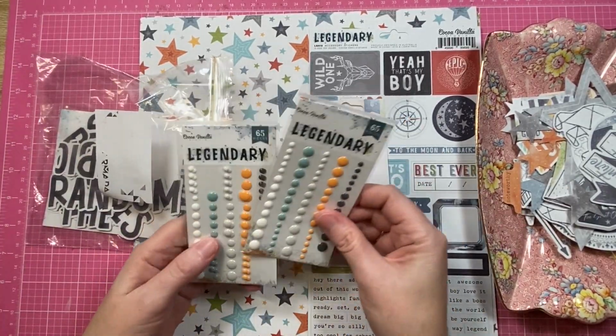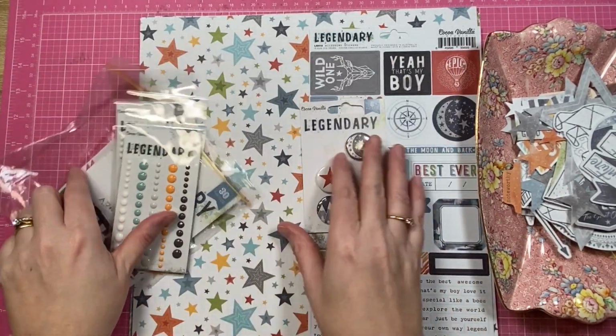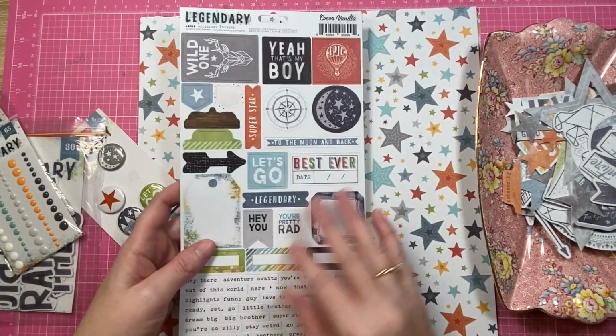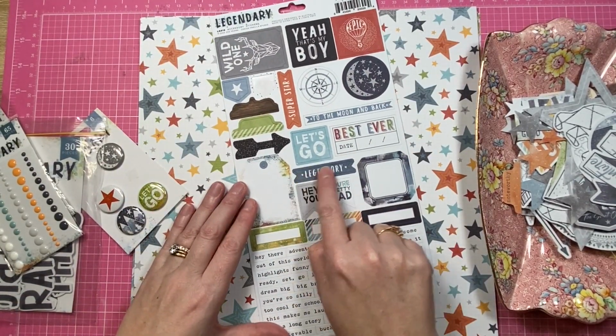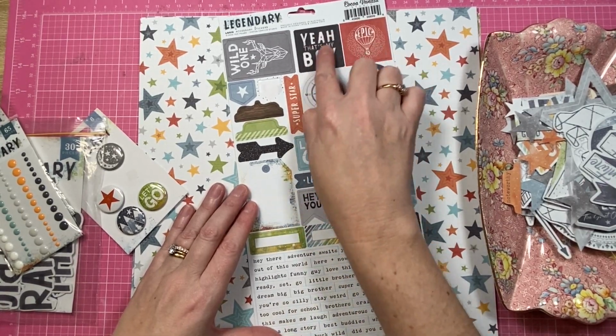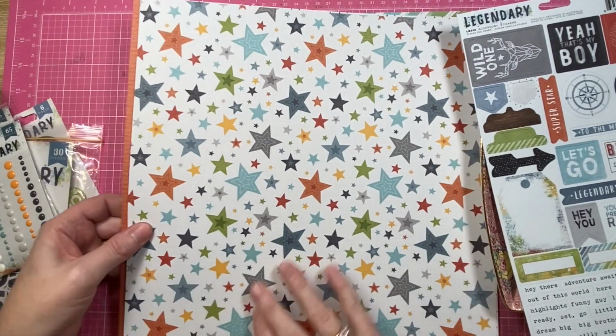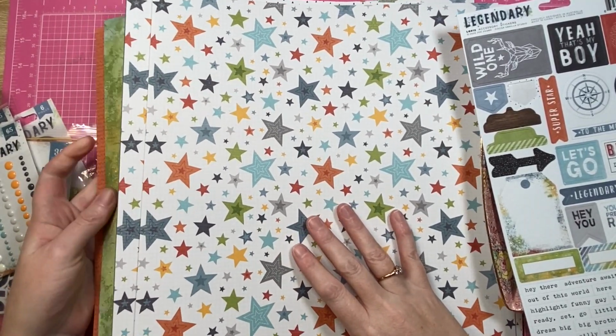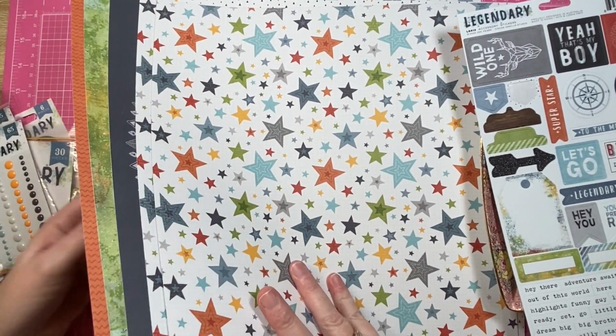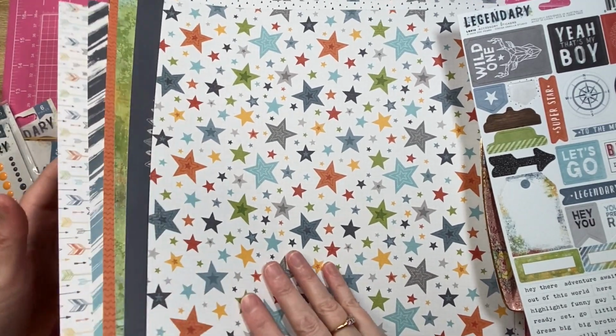One of the prompts for the challenge for today is black and white, and I knew that this collection had a lot of black and white and grey in it, so I am going to be pulling on those elements, and I'm also going to be using quite a lot of the blues to kind of coordinate with that, which you'll all see in a moment.